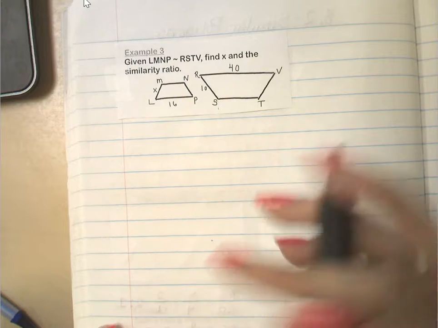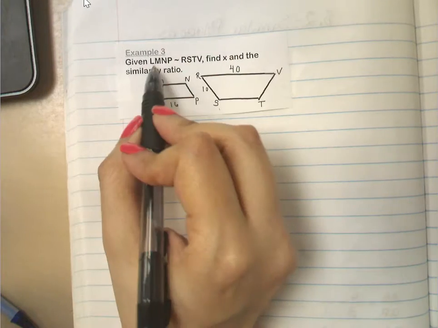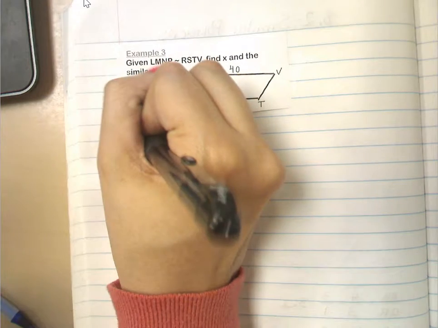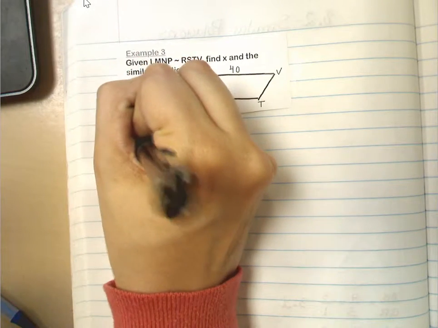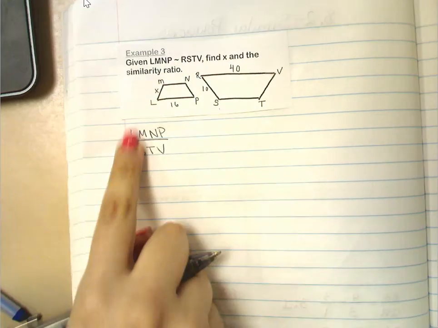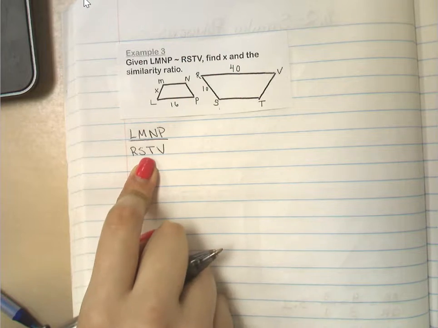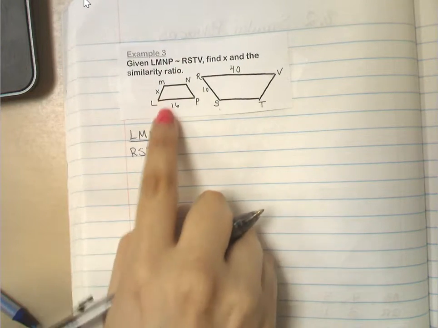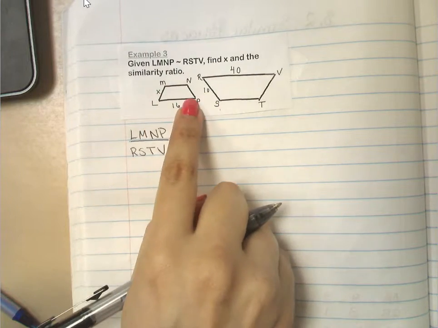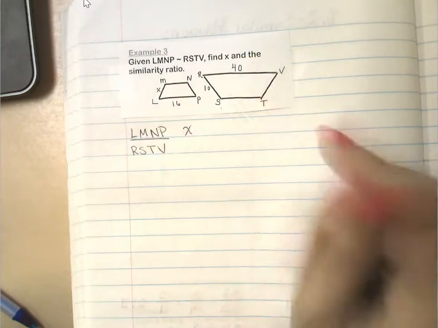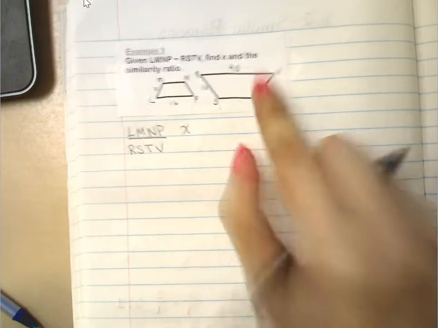So since they're asking me for LMN first, I'm going to put X on top. So that's the order that they want it in. So for the first shape, X matches RS on the second figure, so 10 goes on the bottom.